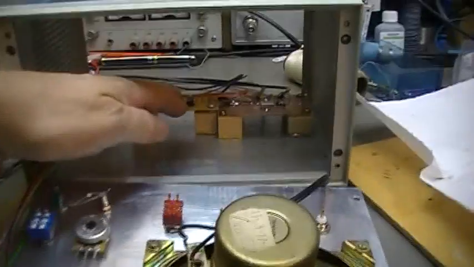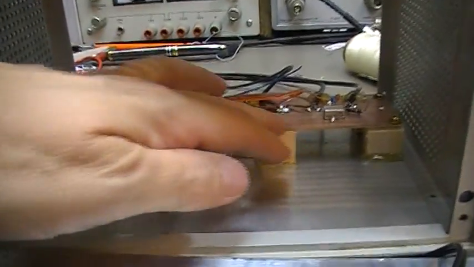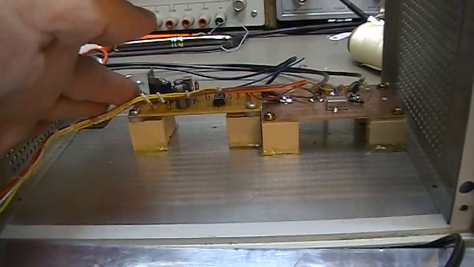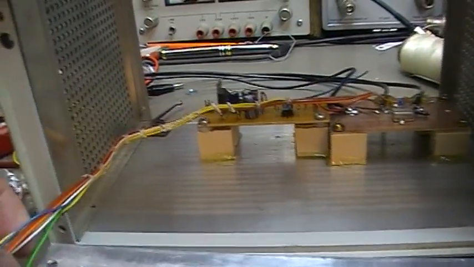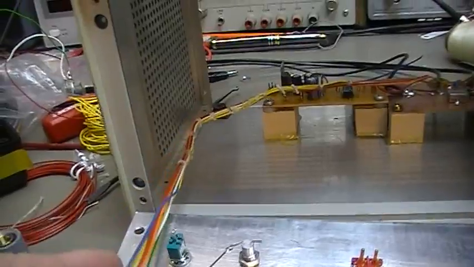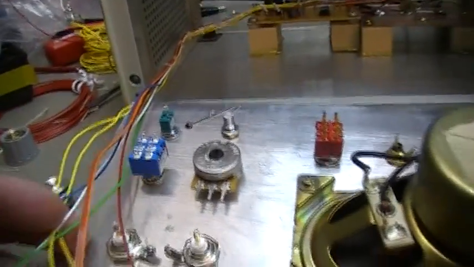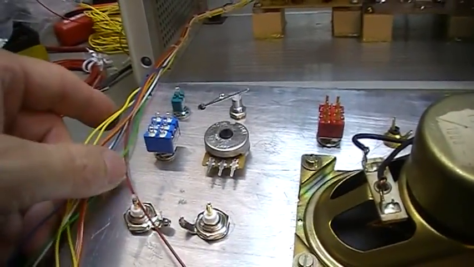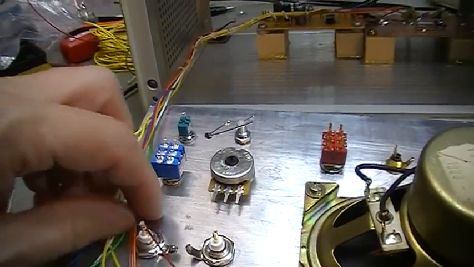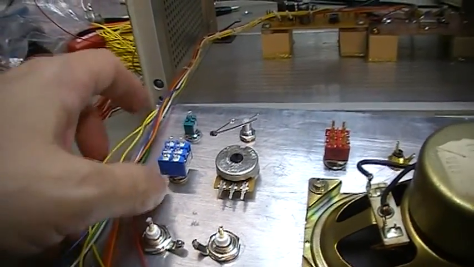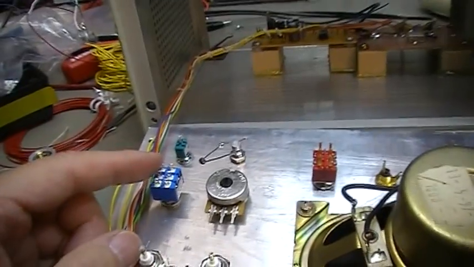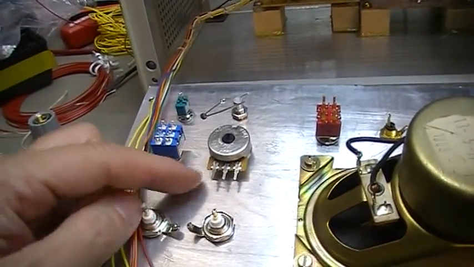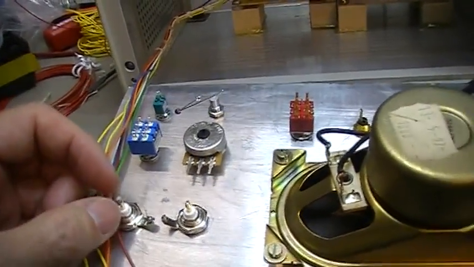Okay, the circuit is already in the housing. So wiring is prepared, so we can start connecting the wiring to all the switches and pots and what have you.